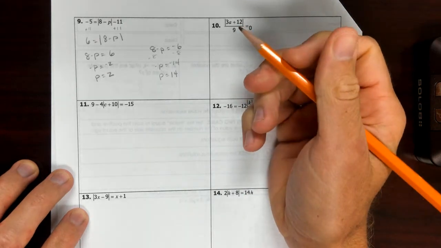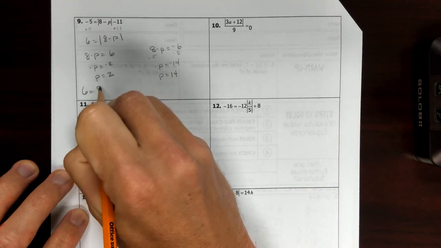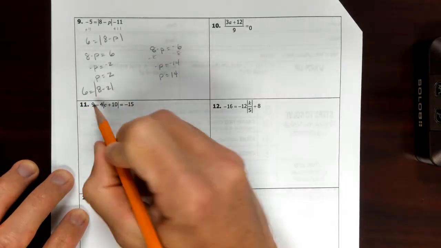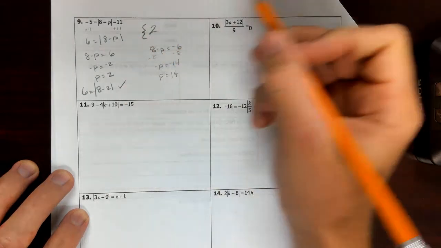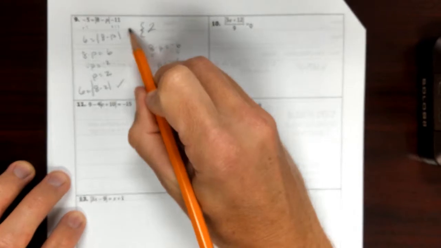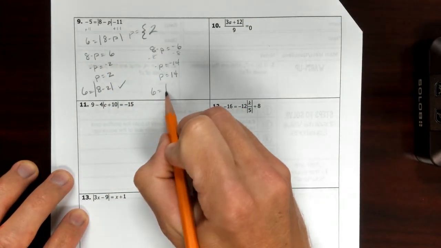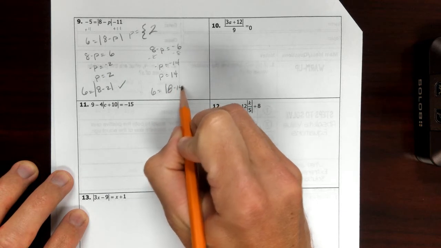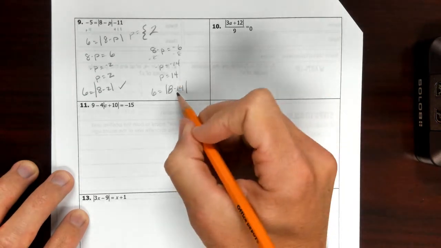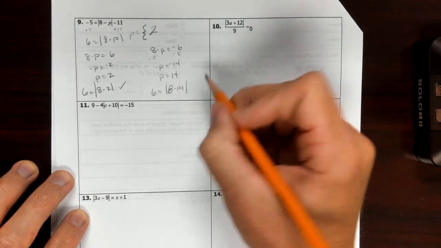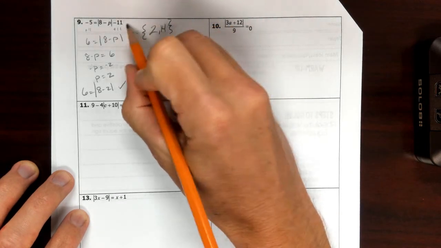Once again, we want to check to make sure these are both solutions in my absolute value. So I've got 6 equals 8 minus 2. So 6 equals 6. So we know that 2 is a solution. Same thing here. I've got 14, so I'm going to plug that in. So I've got 6 equals the absolute value of 8 minus 14, which again is a solution. 8 minus 14, take the absolute value of it and it becomes positive. So both of those are solutions.